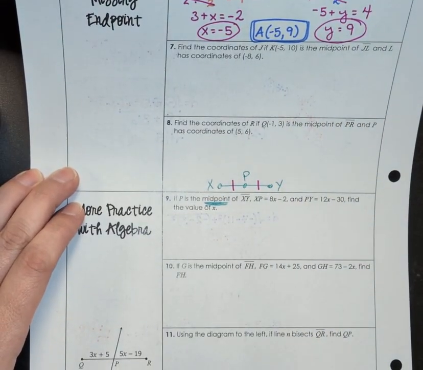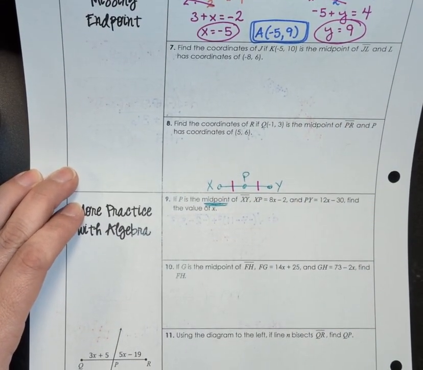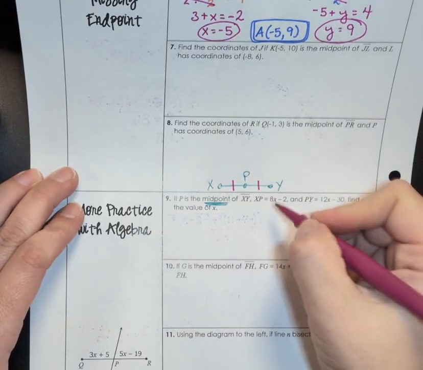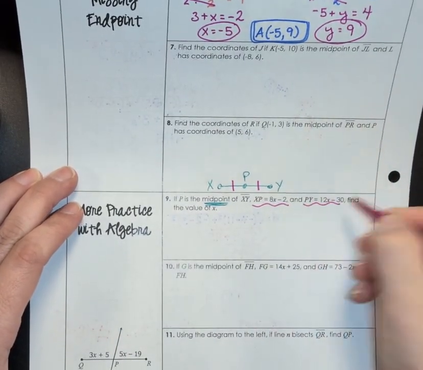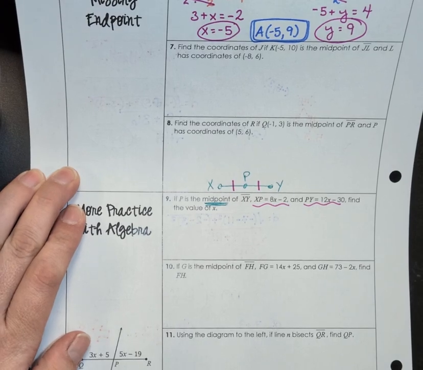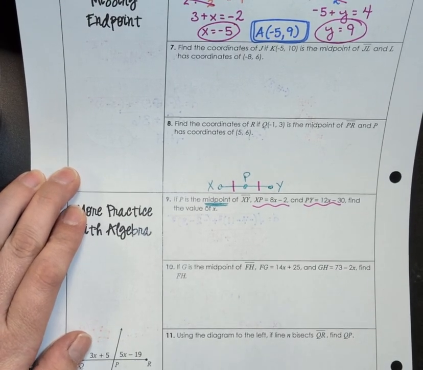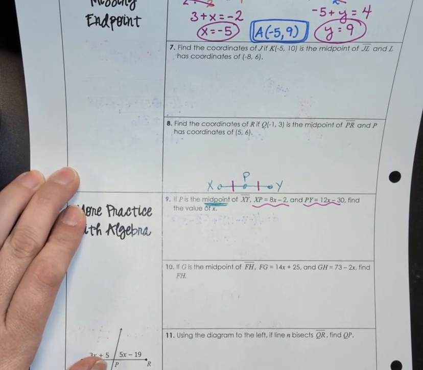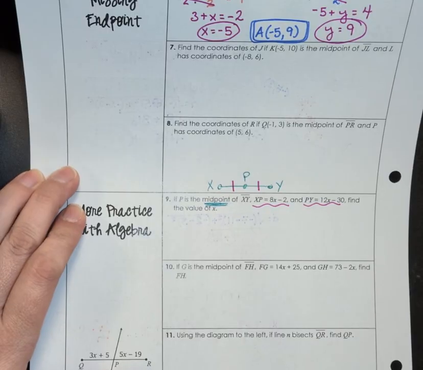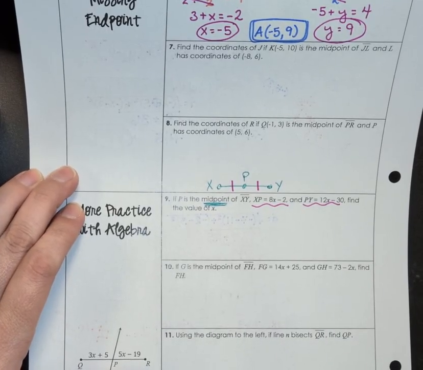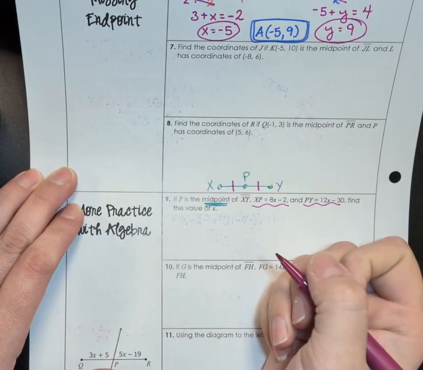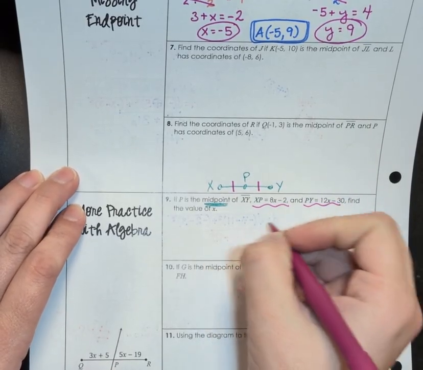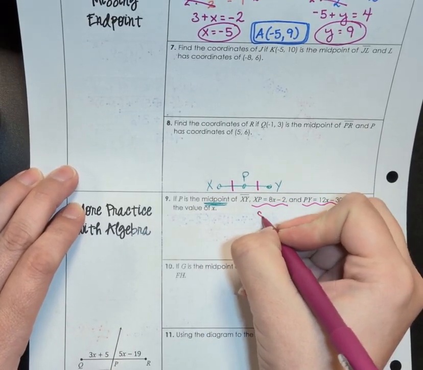Did they tell you what XP is? Yes, it's right here. Did they tell you what PY is? Yes, it's right there. So what are you going to do with those? Add them. Why? Because you have to make them equal to XY. Do you know what XY is? No. Because you don't know what XY is, so you can't do that. You're right. Okay. All right, so let's do it.